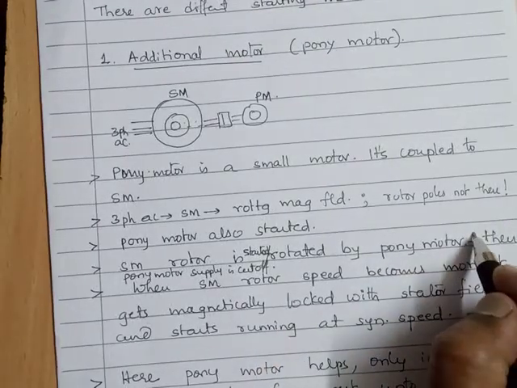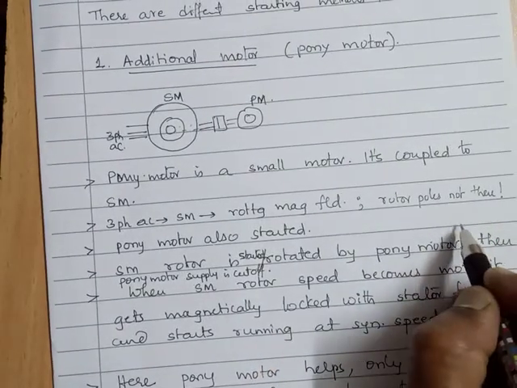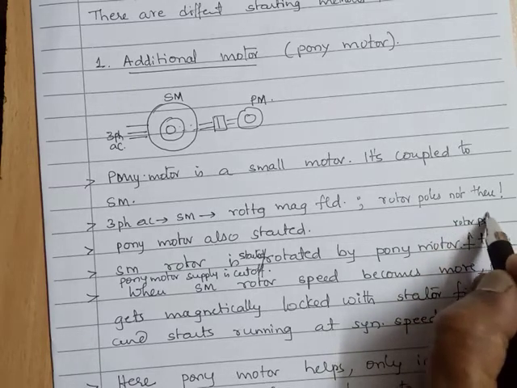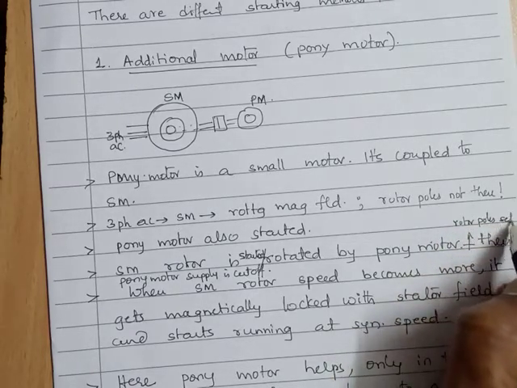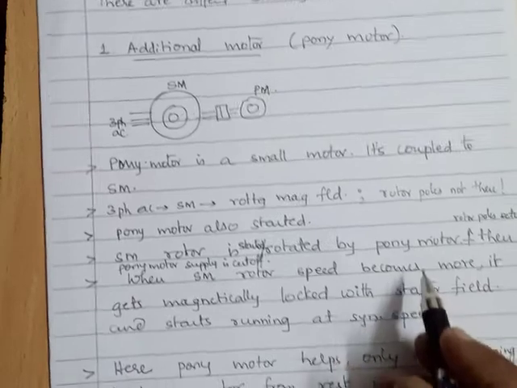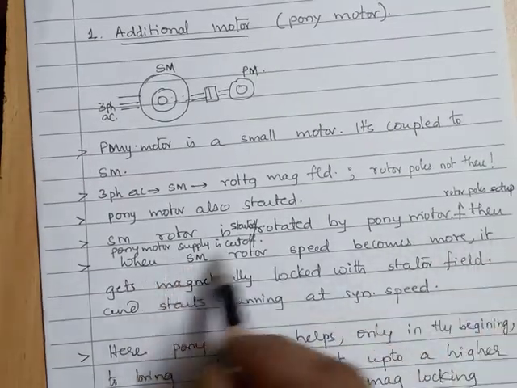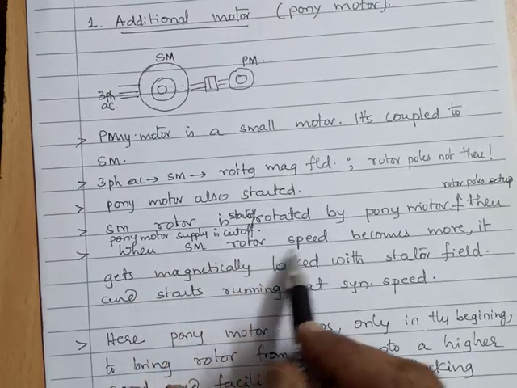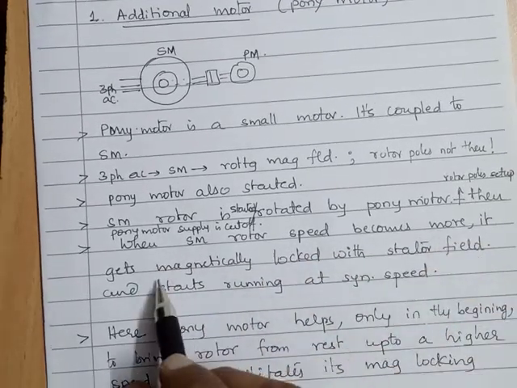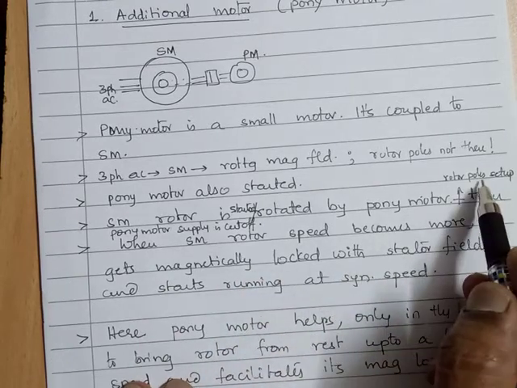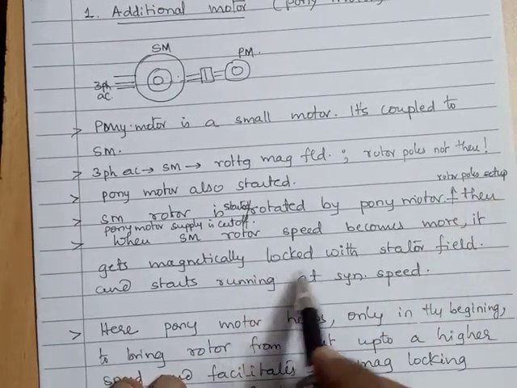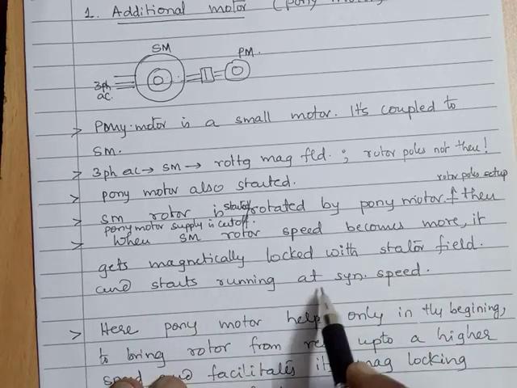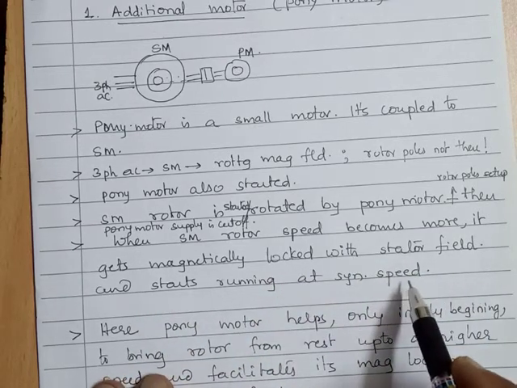Before that, we'll put here the rotor poles setup. Then the pony motor supply is cut off, and when the synchronous motor rotor speed becomes more, it gets magnetically locked because I have set up the rotor poles. Because of this magnetic locking, the rotor also starts moving at the synchronous speed only.